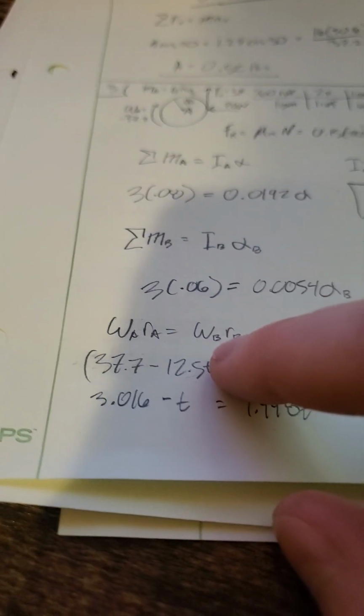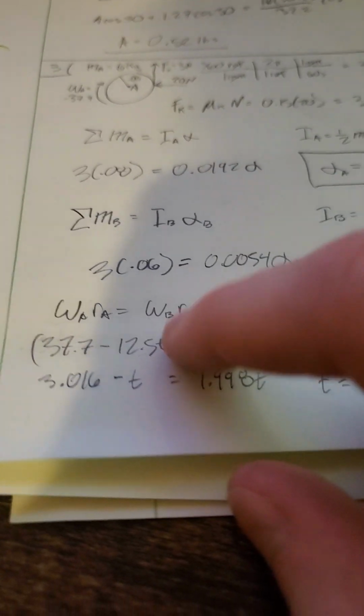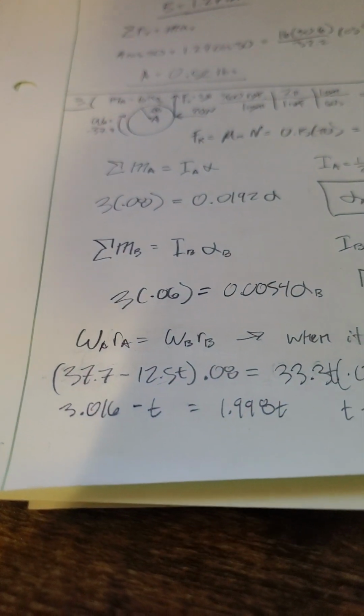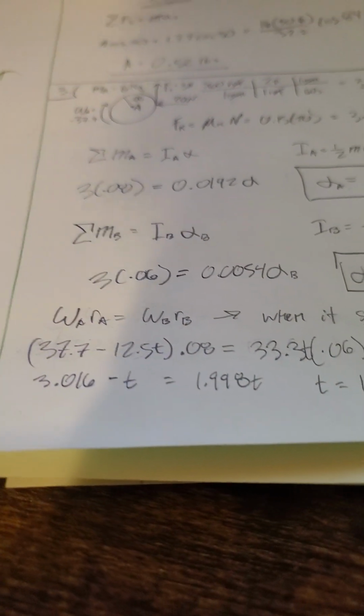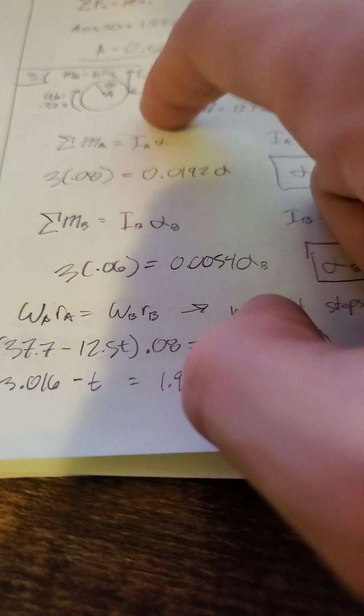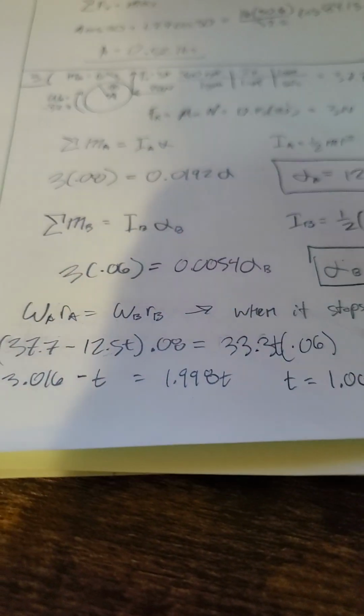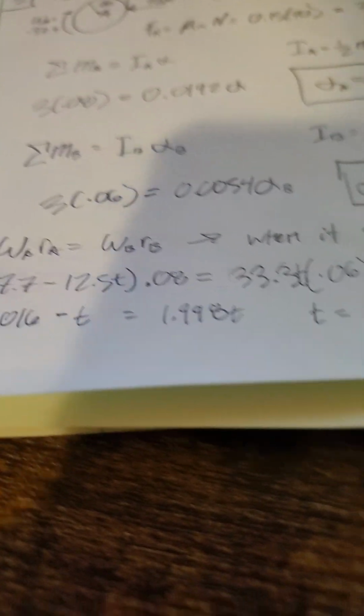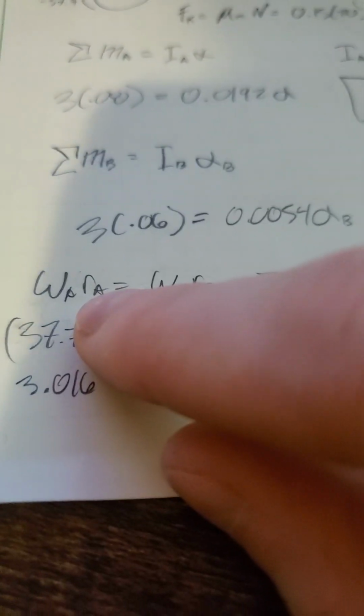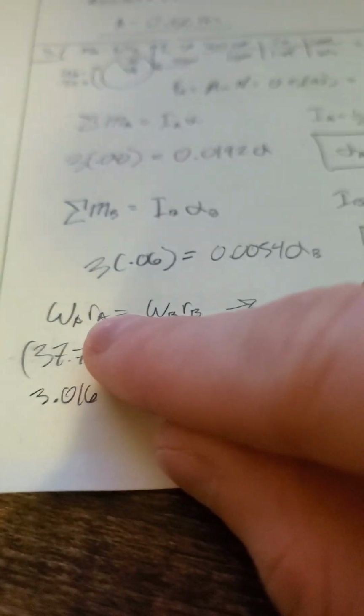So for this one, we know when it stops moving, there's going to be no more slip. So we know that the distance covered by one circle or disk is going to equal the other one, because it's however far one moves, the other one's going to move. So the distance at the edge is the angular velocity times the radius of the circle.